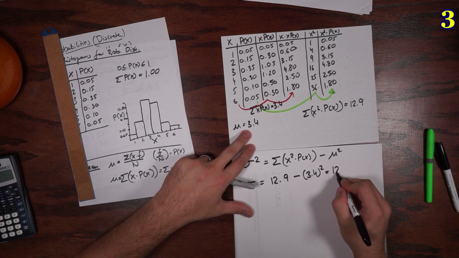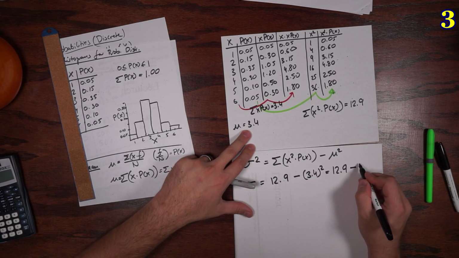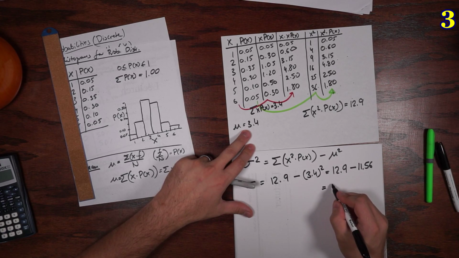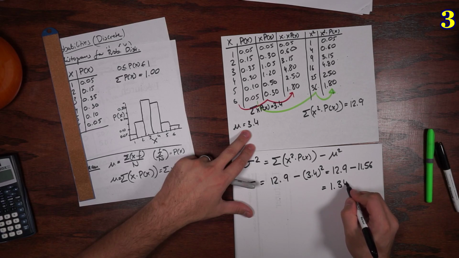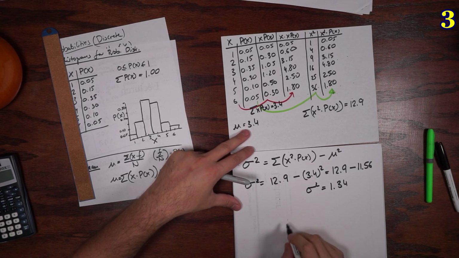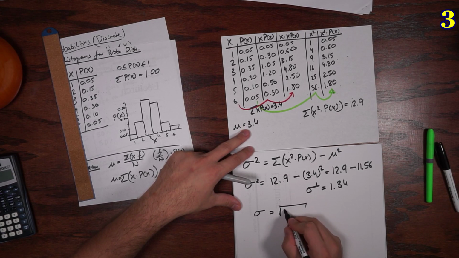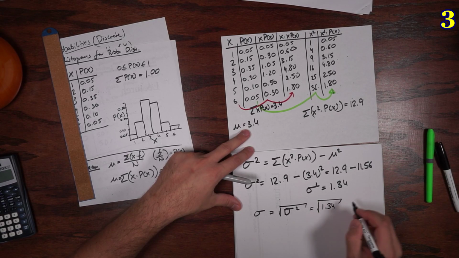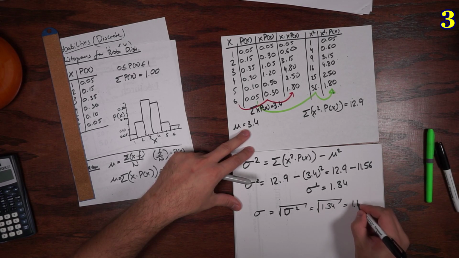Which means that our variance equals 12.9 minus 3.4 squared. So that equals 12.9 minus 11.56. So that comes out to be 1.34. That's the variance. What's the standard deviation? Well, standard deviation equals the square root of the variance, which means it's equal to the square root of 1.34, which comes out to be 1.16.